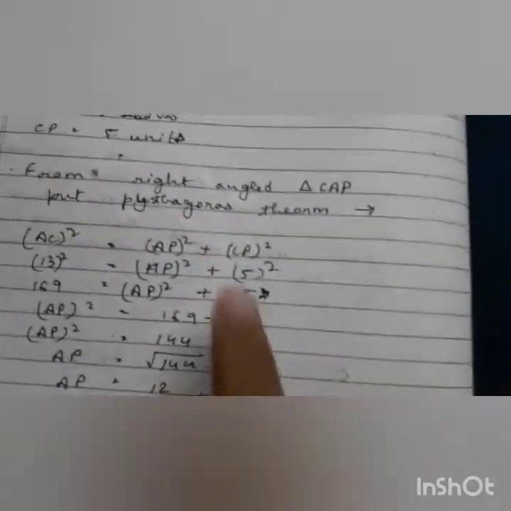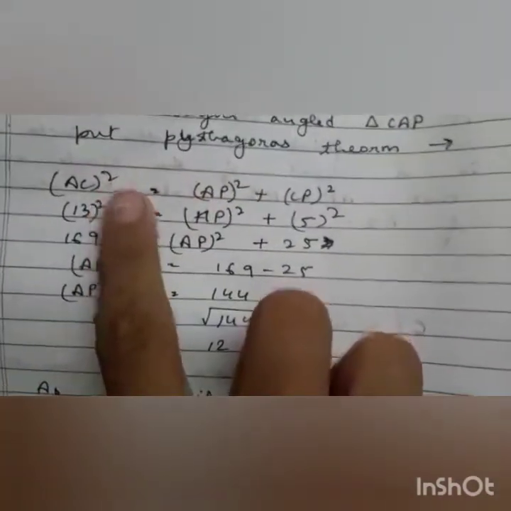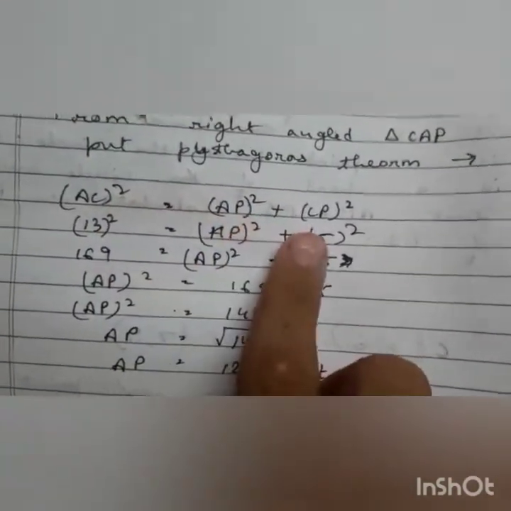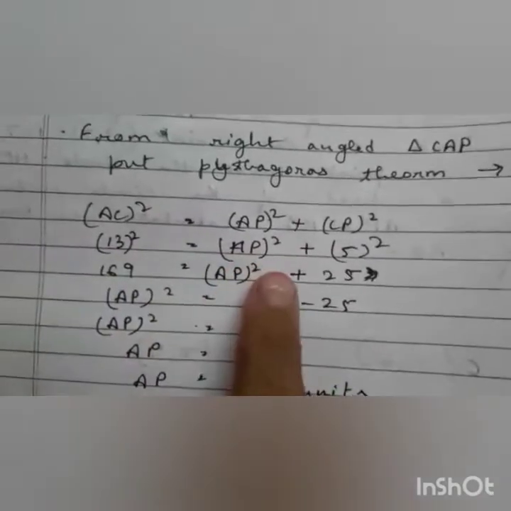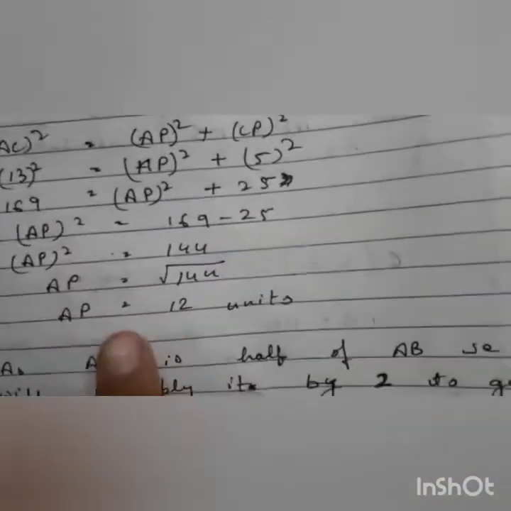Then from right angle triangle CAP, which is given here, we will take Pythagoras theorem. AC square equals AP square plus CP square. 13 square equals AP square plus 5 square. 169 equals AP square plus 25. After solving this, AP comes 12 units.